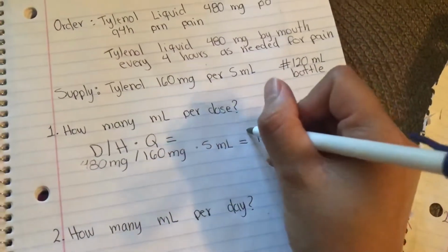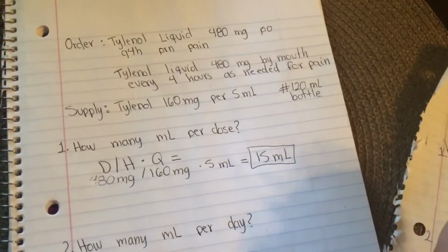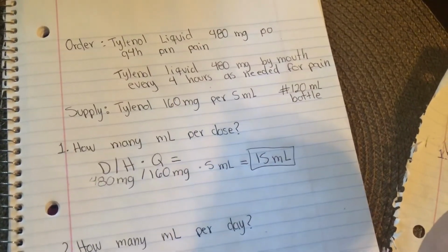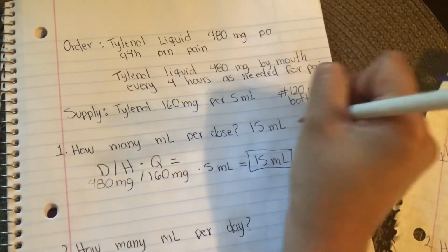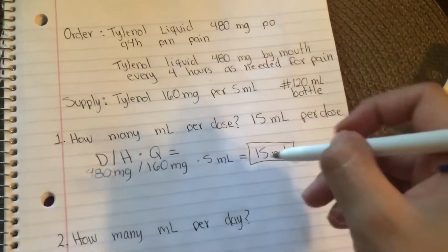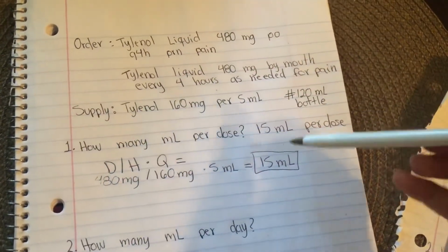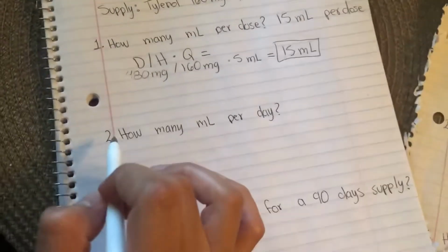So this is our dose. This is our mLs per dose. So the patient will take 15 mLs per dose. That is how you get the dose. Every dose that the patient will take is going to be 15 mLs. So we go to the second question.